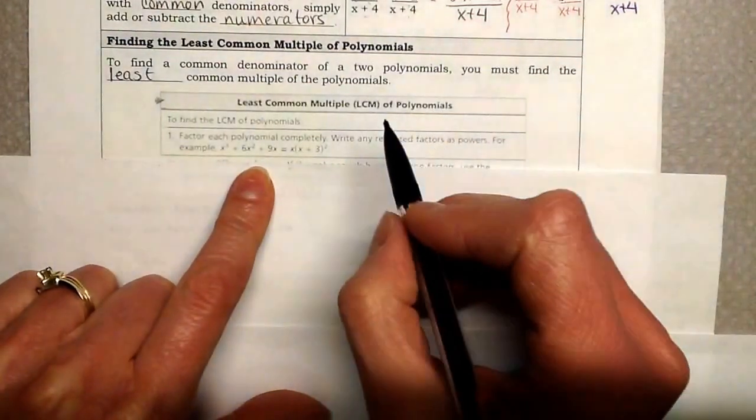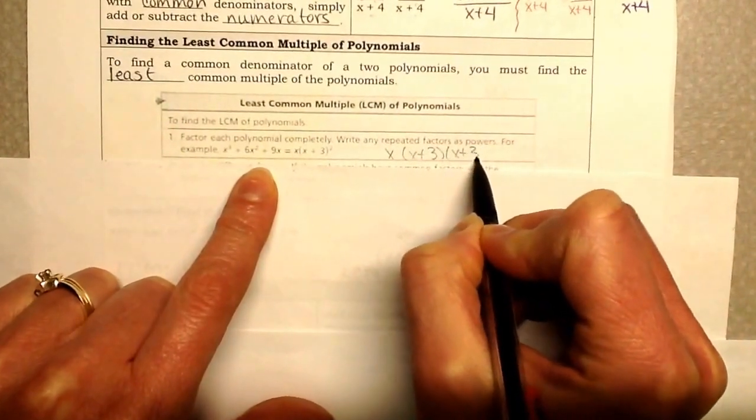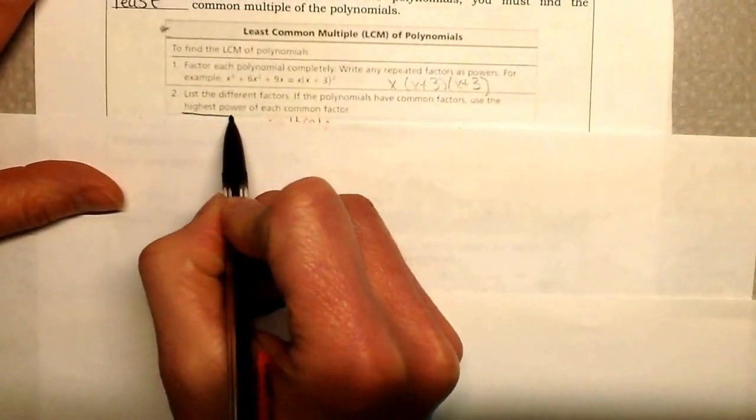This is the same as writing x times x plus 3 times x plus 3. All right, you want to list the different factors. If the polynomials have common factors, you're going to use the highest power of each common factor.